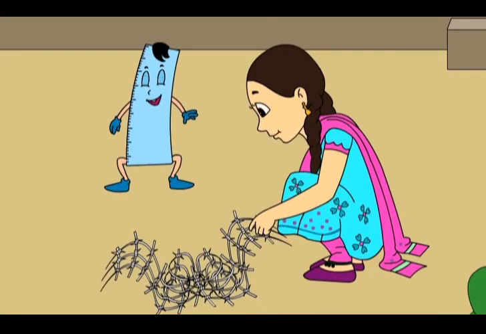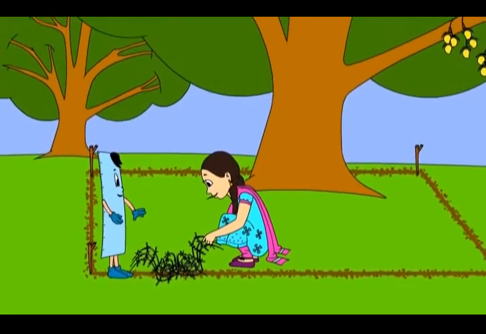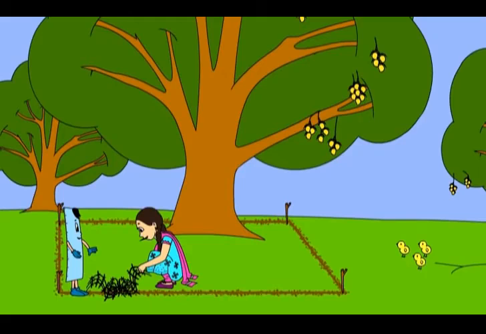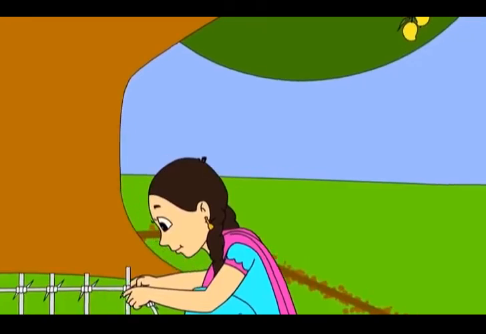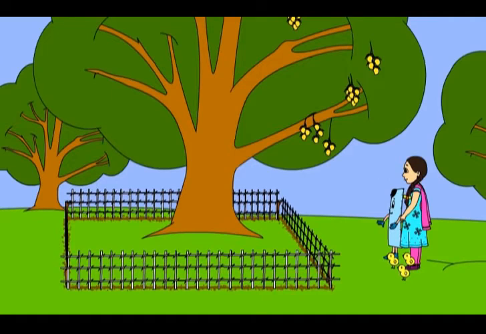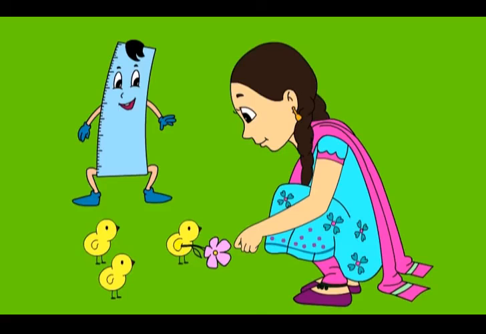Here it is. Nice thick ones. Come, let's go and fix it for the chicks. Futta, hold this end. Let's fix it. It looks good now. The cat cannot trouble you anymore. You can play happily inside. Thank you, Meenu. You are really sweet. This is for you. Thank you, Chick. Come with me. I will give you some grains to eat.